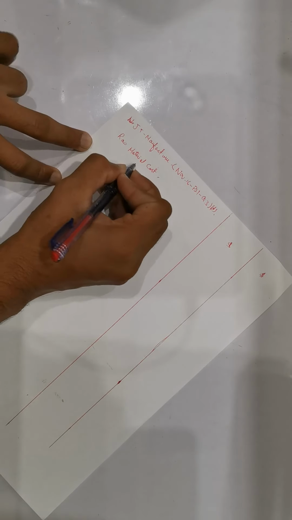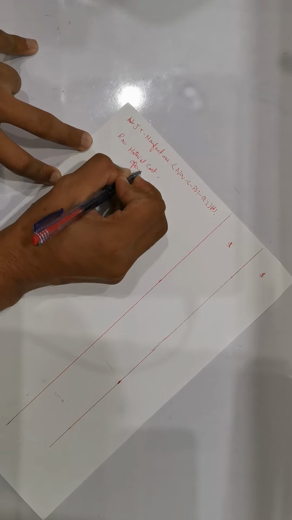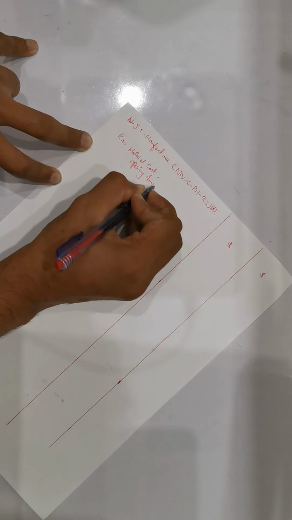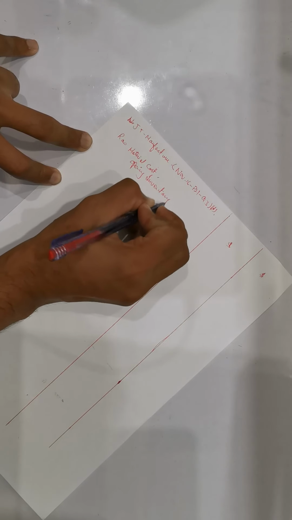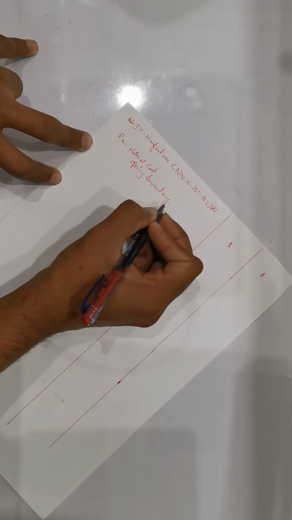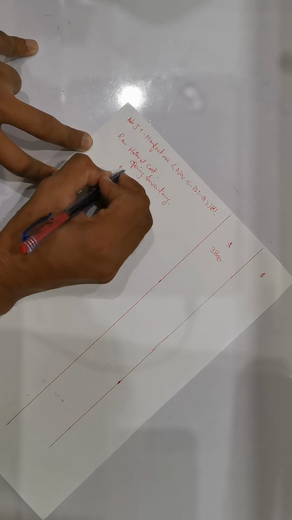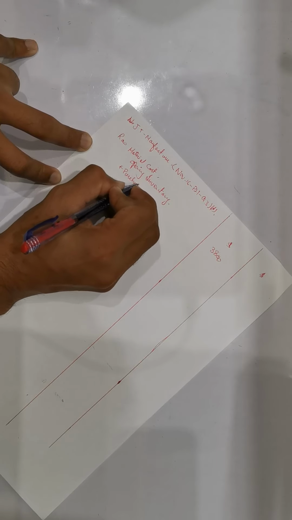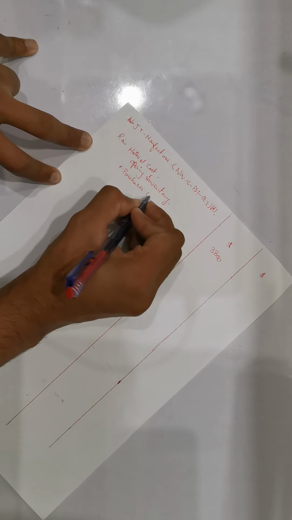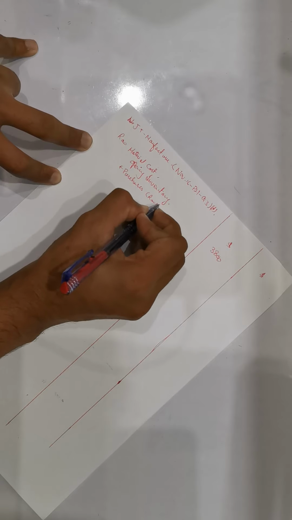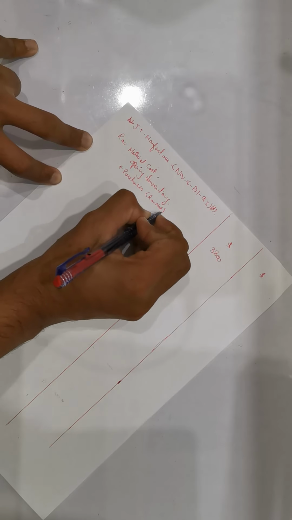In it, before everything, I write opening inventory, which is given in the question as 3800. Then I will write purchases, and these purchases will be of raw material.